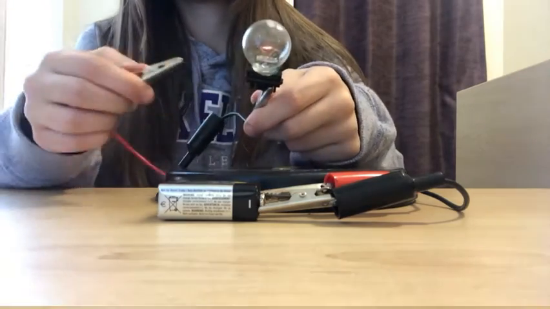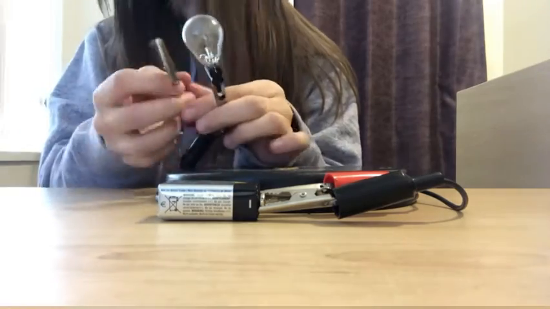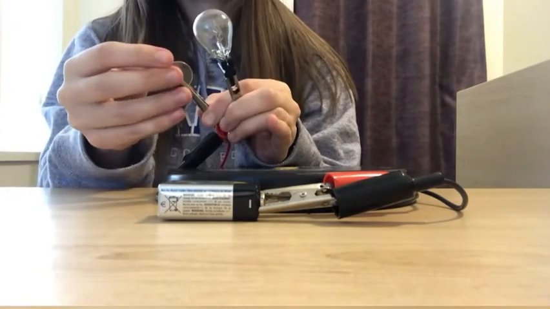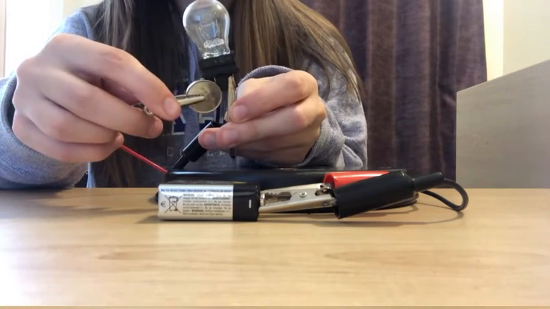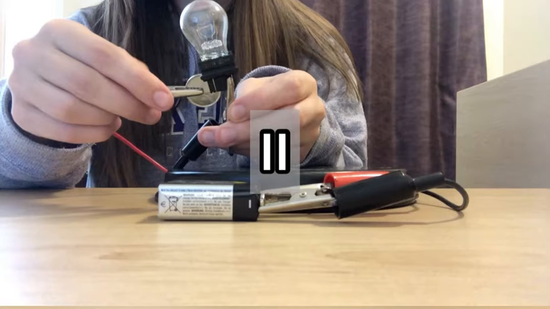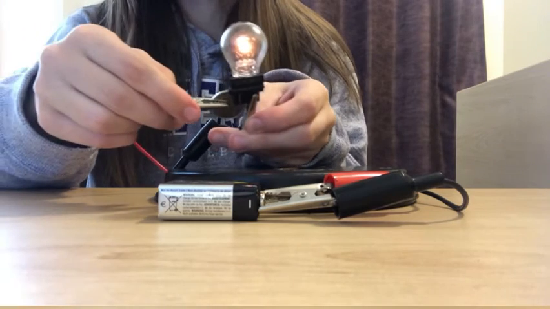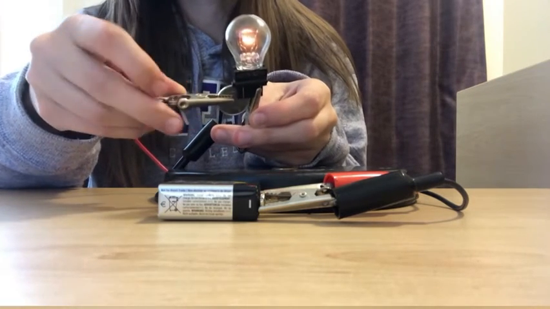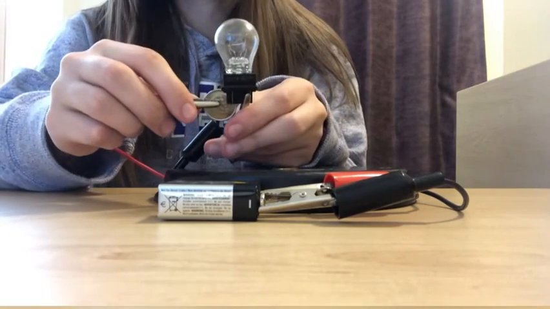I'm thus going to test some more materials like the coin, and I know whether it's a conductor or not if it lights up the light bulb. If it does not light the light bulb, I know that it is an insulator. At this point, I would also have my students predict if they thought this coin and the other materials we will be testing will conduct electricity or not. And as we see, this coin is indeed a conductor and has created that complete circuit, and we know this because the light bulb has lit up.